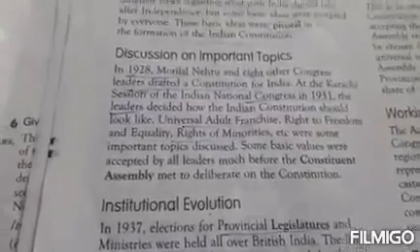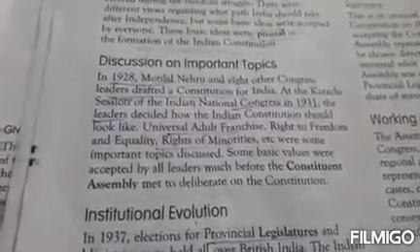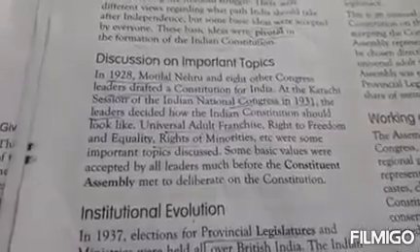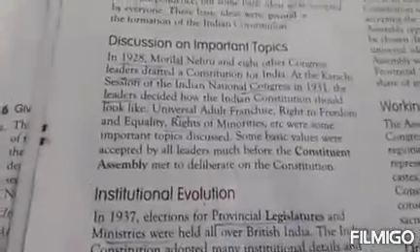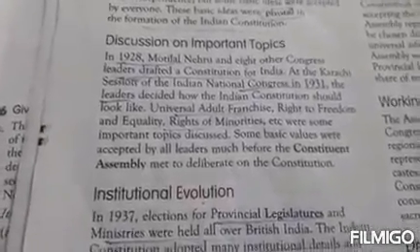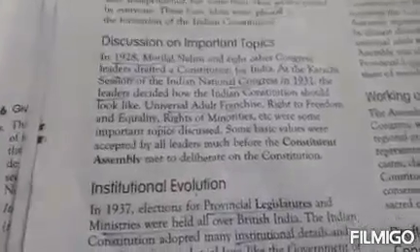Okay, so number 5 was our constitution adopted good laws and policies from the constitutions of other democratic countries also. So our constitution also adopted good laws and policies from the constitutions of other democratic countries.